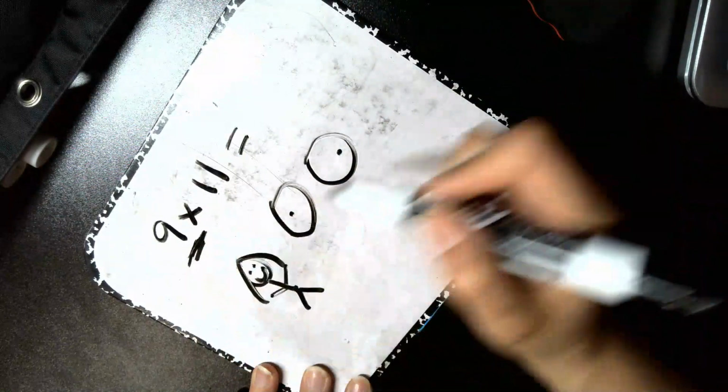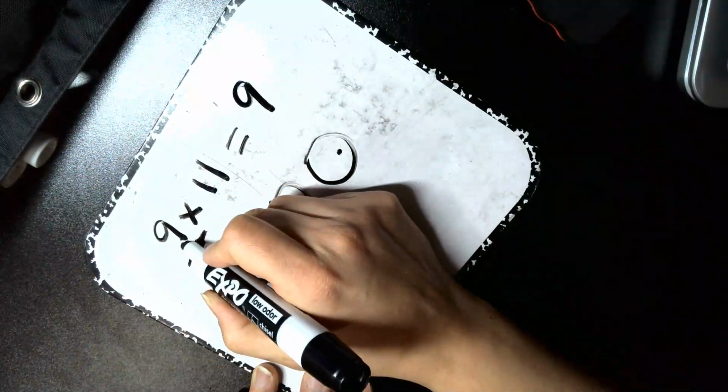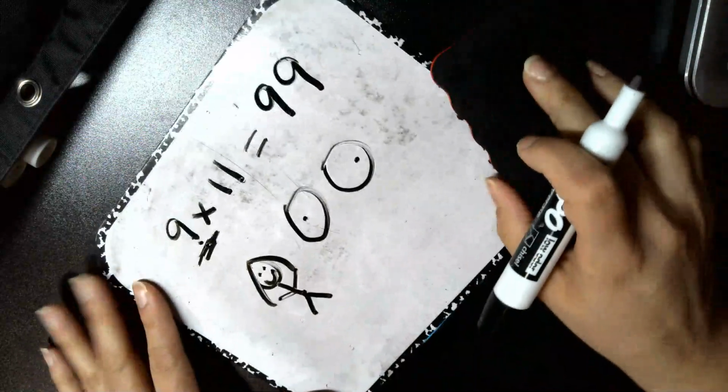So when you look at yourself, you see exactly yourself. You don't see anything else. You only see you. So you see yourself here, and then you see yourself again. So it's just the same number twice. Okay?